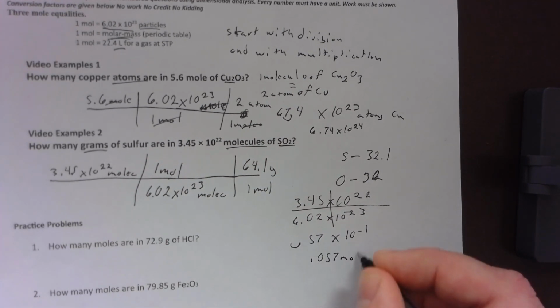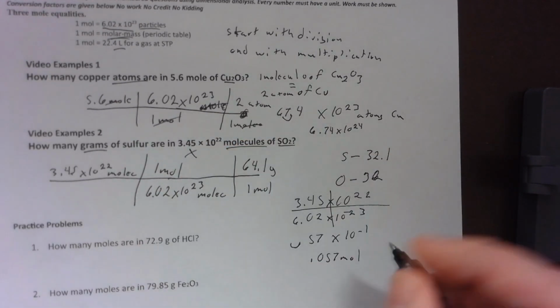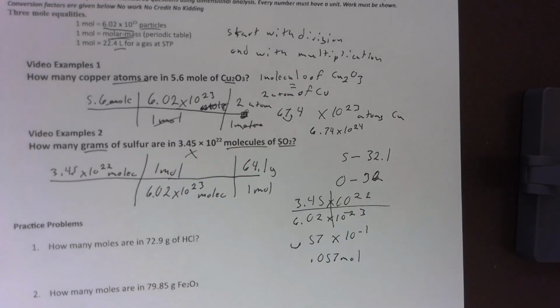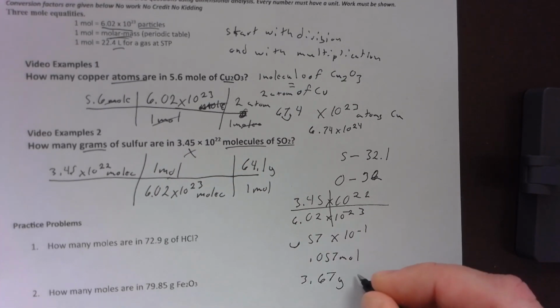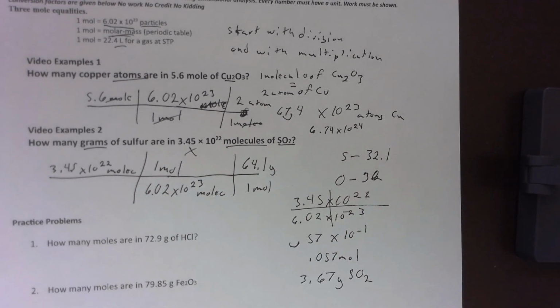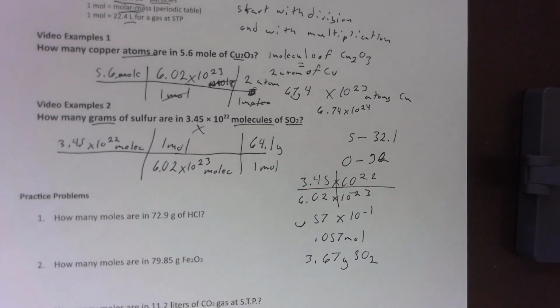So this answer basically goes right here. So we move this answer there to show that we're going to multiply this by 64.1, and that gives us a total answer of 3.67 grams of SO2. All right, and that is the total work for this answer.